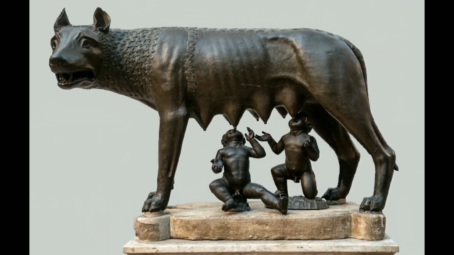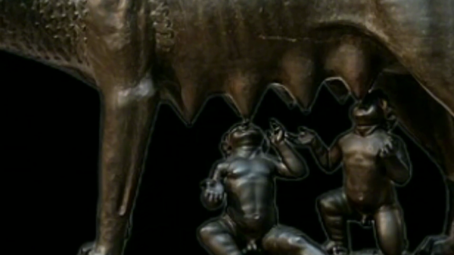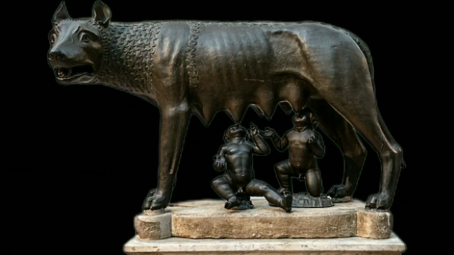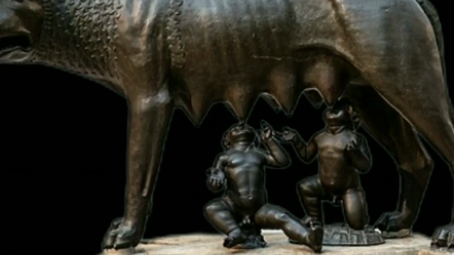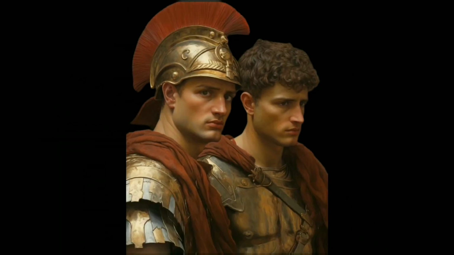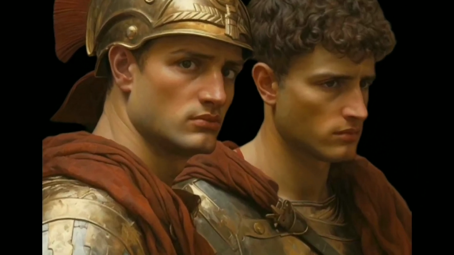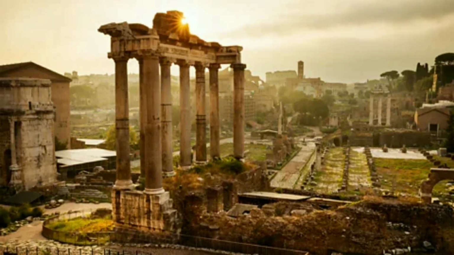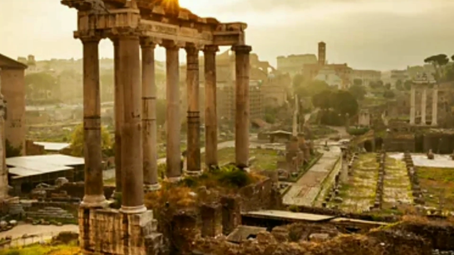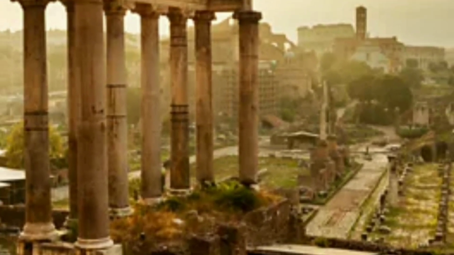The Roman civilization was marked by different elements which helped them to increase its civilization and development during the early ages. So the following are the elements of the Roman civilization. So the first element is architecture.